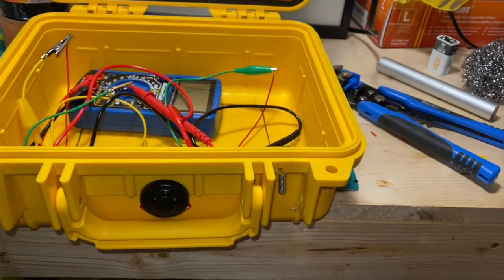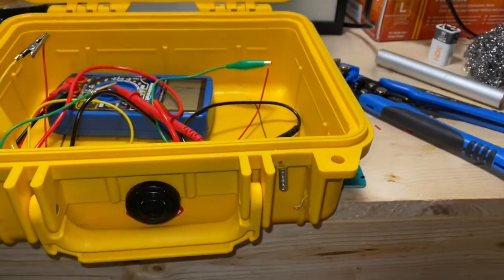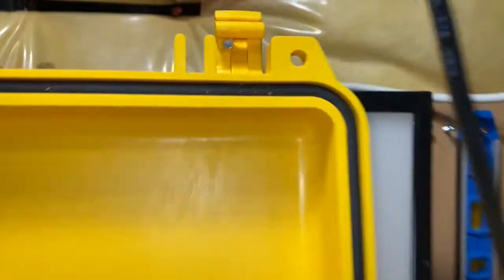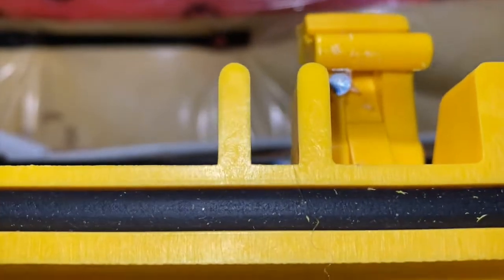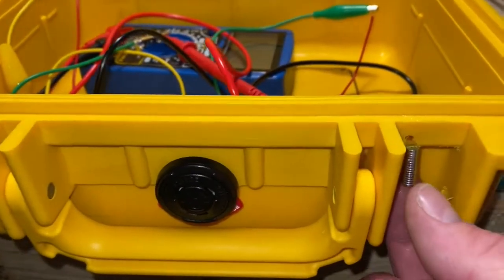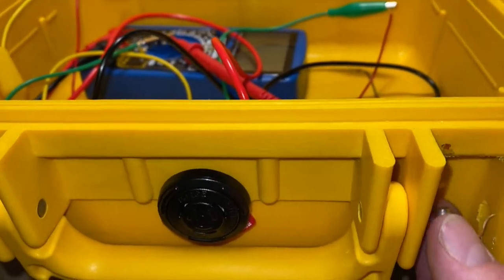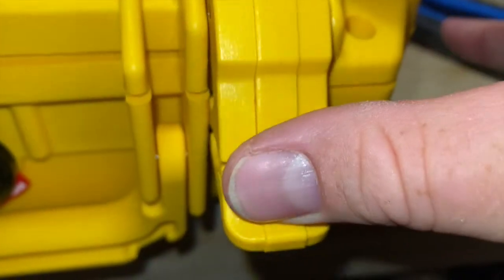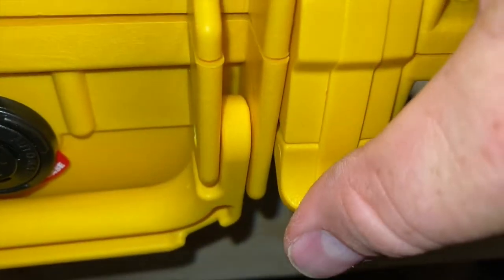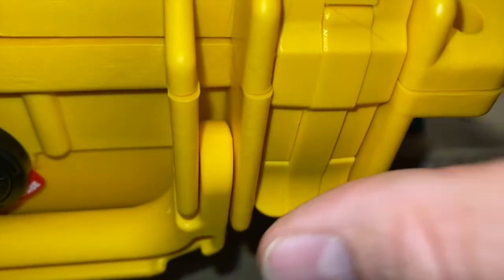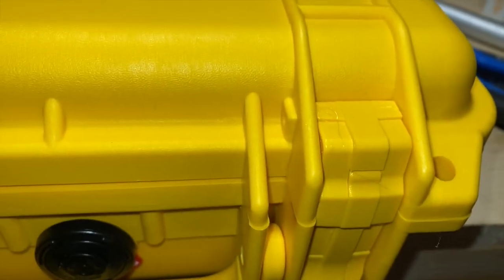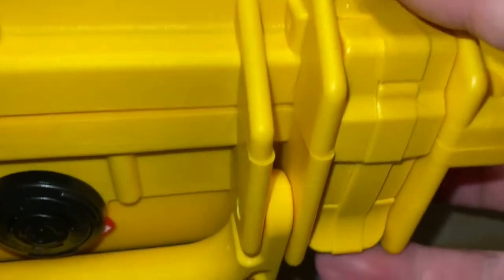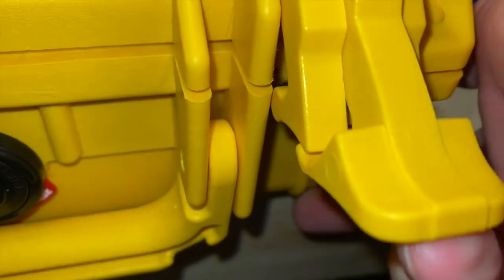Alright, so the trickiest part so far has been lining up this reed switch, and I've attached a magnet right there. We're just going to test this out. We can take these off and it should start beeping, and then I don't know if you can still hear that or not, and then still hear it, but once this clips, no more sound. So I think I've got it in the right place.